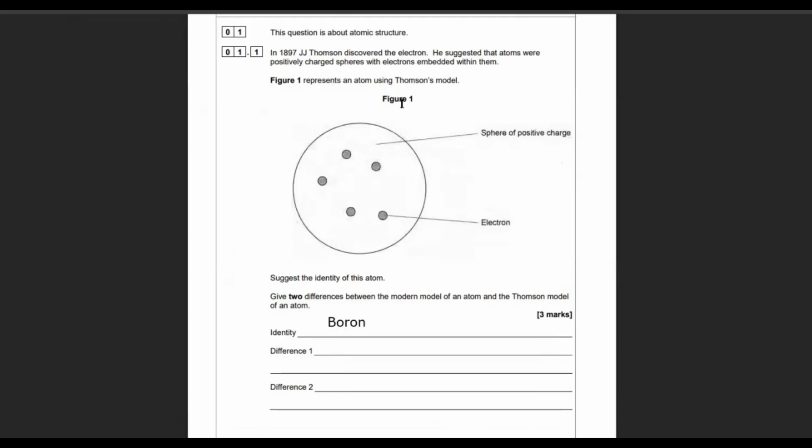Right, what is the difference between this model and the current model of an atom? Right, well, the electrons should be in shells. So one difference, electrons are now in shells or energy levels or orbitals. And what's another one? Differences between the modern atom and Thomson's model. The positive charge is caused by protons in the nucleus.